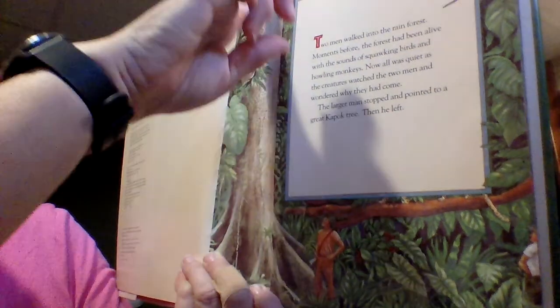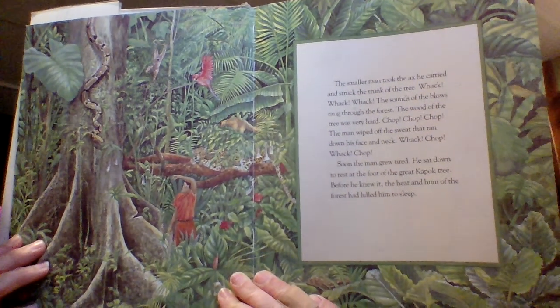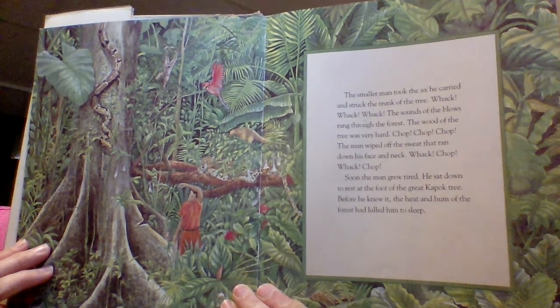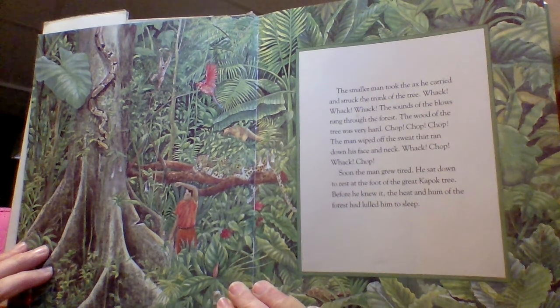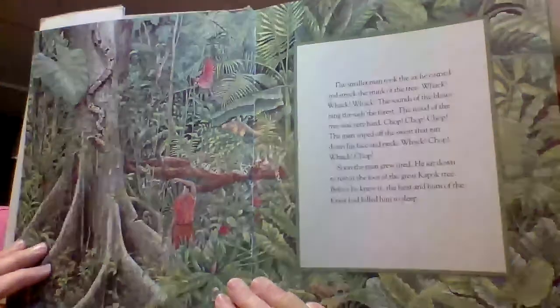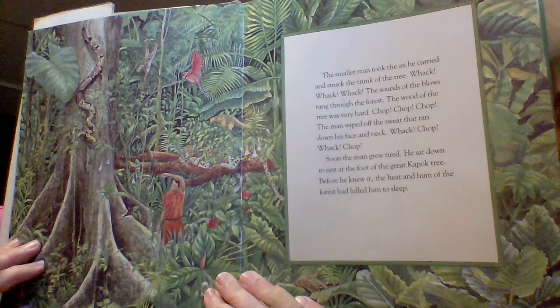That's an awfully big tree. Oh, beautiful pages, aren't they, boys and girls? So much to look at. The smaller man took the axe he carried and struck the trunk of the tree. Whack, whack, whack. And some of us know that's called onomatopoeia, right?